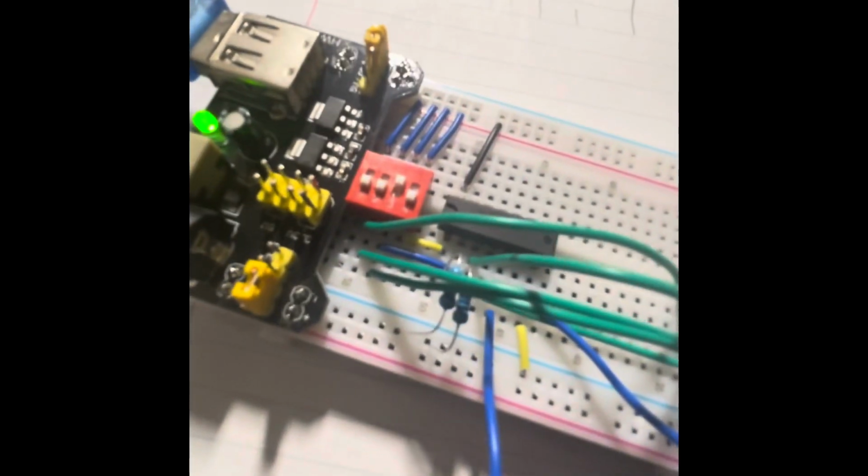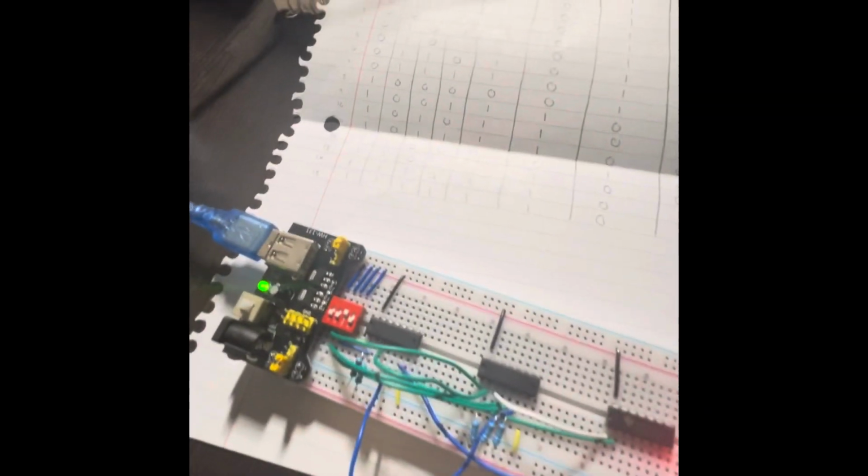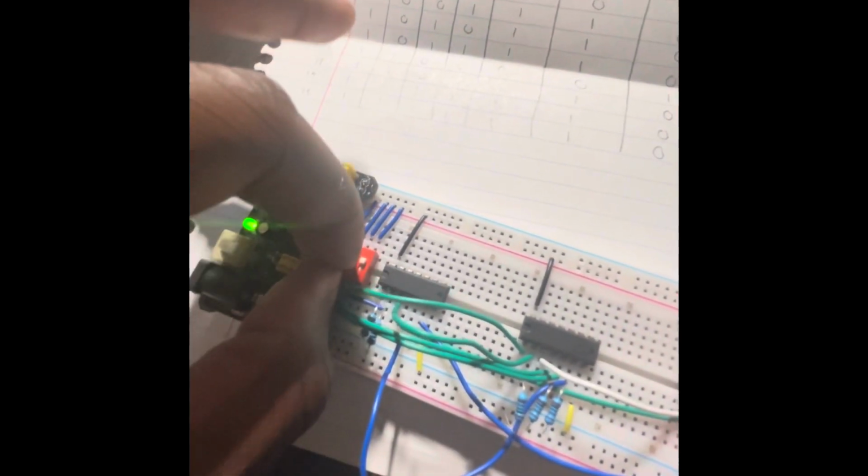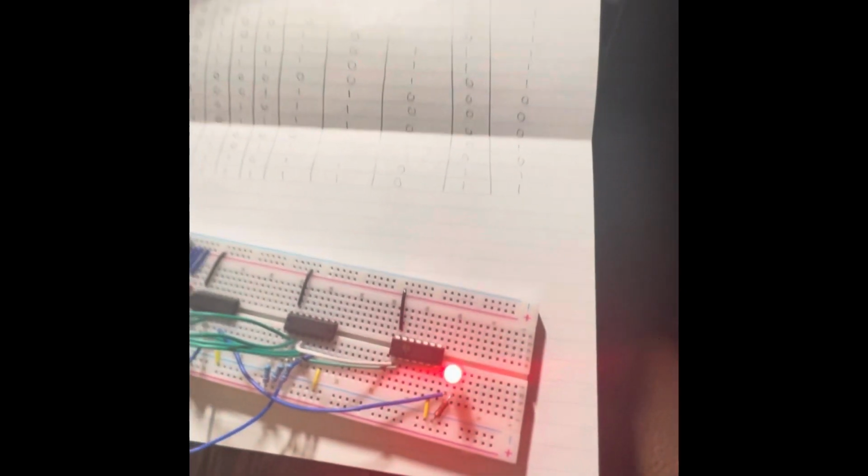Next is 2. So I'll flip the third switch. So this is a representation of 2, and the light is still on, as shown on the truth table. For 3, this will be my representation of 3, and the light is also still on, as shown on the truth table.